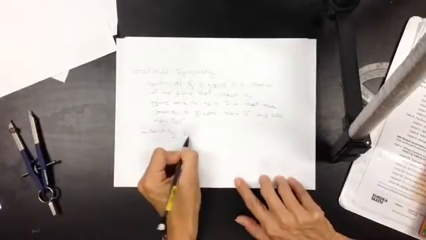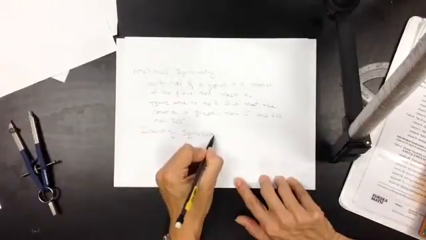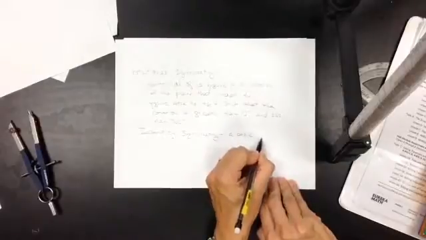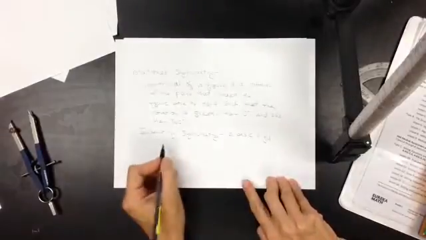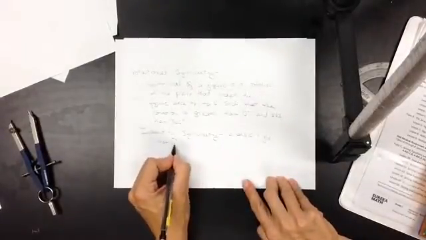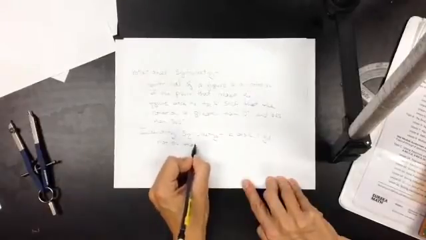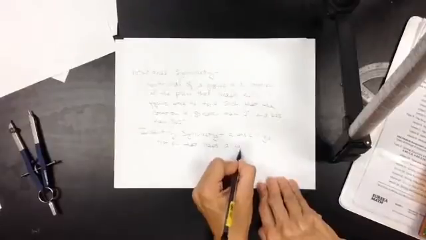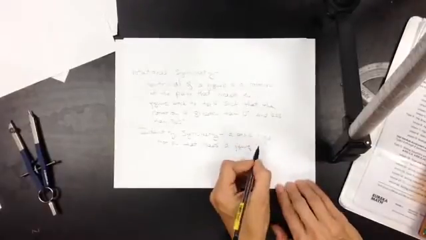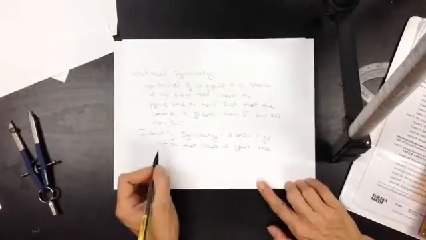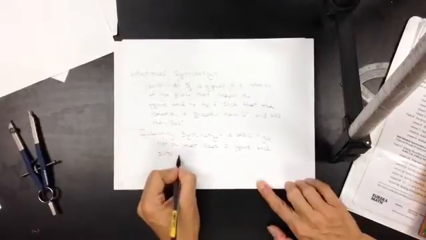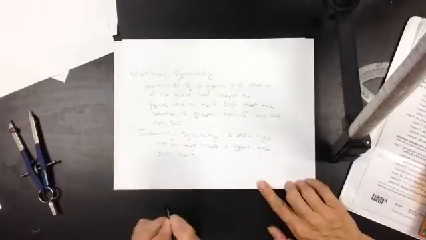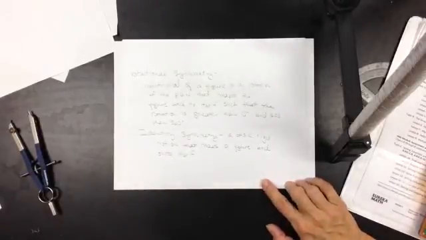And then we have identity symmetry, a basic, rigid motion that maps a figure back onto itself. I hope you can read that. If not, you could have heard my voice. Awesome.